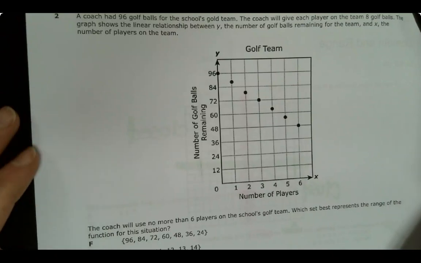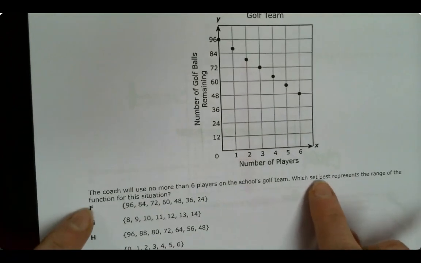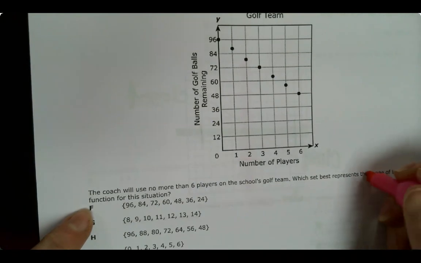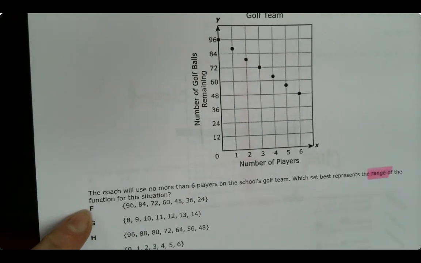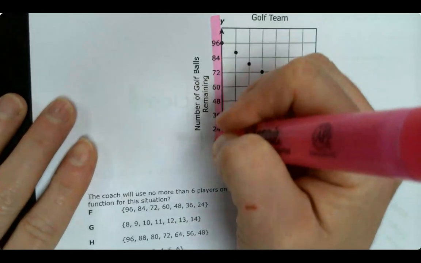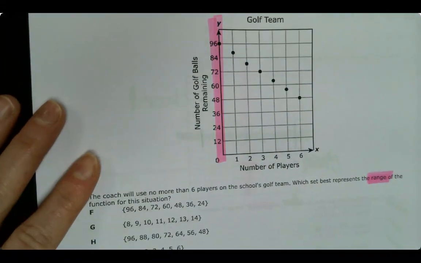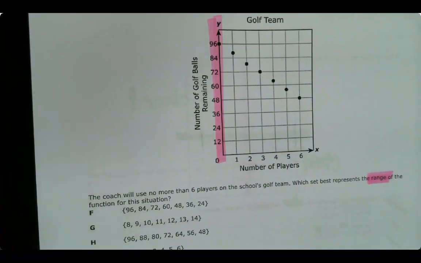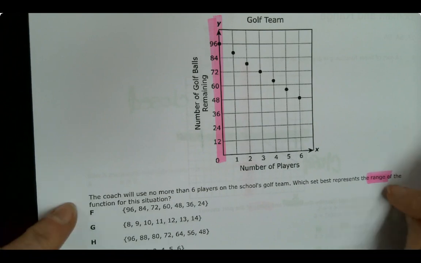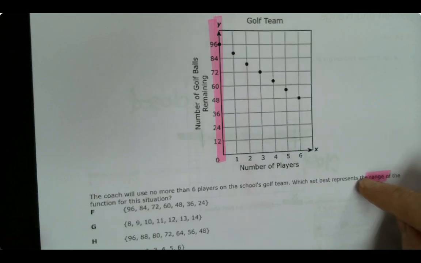So we've got to know which values it's asking for. The very last sentence says, which set best represents the range? So we are going to highlight the y-axis. We don't even care about the domain. Before you start highlighting the x or y-axis, know what you're looking for first. If it asks for both of them, start with domain. If it only asks for range, only do range. Range is the y values.